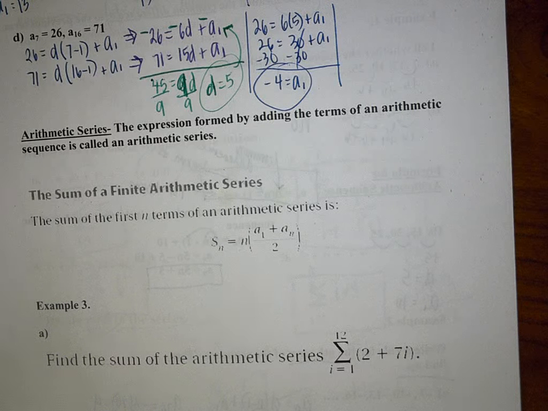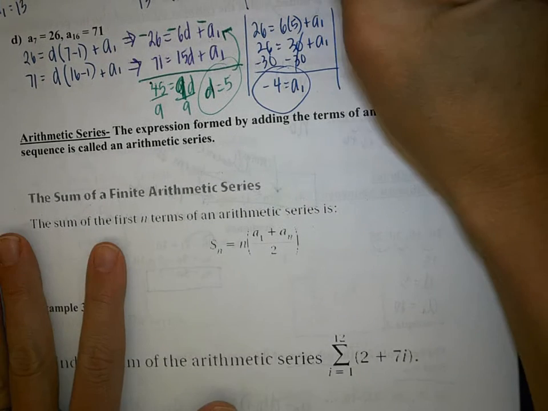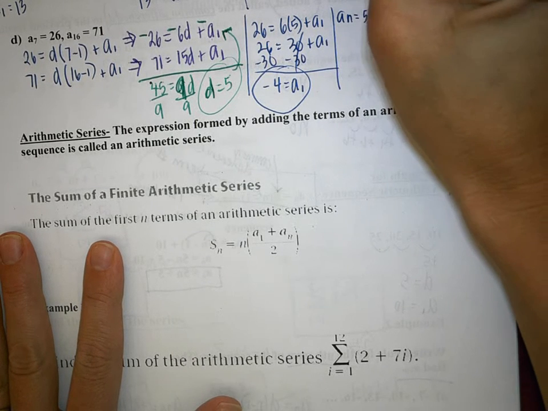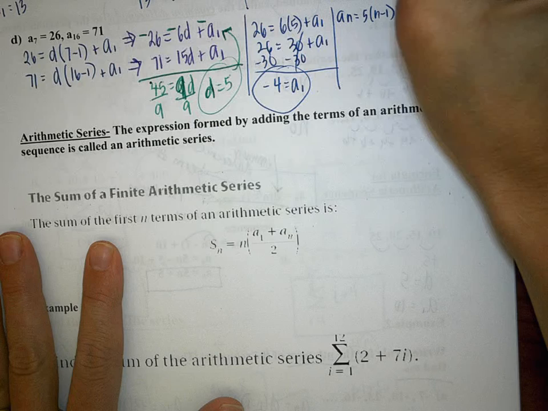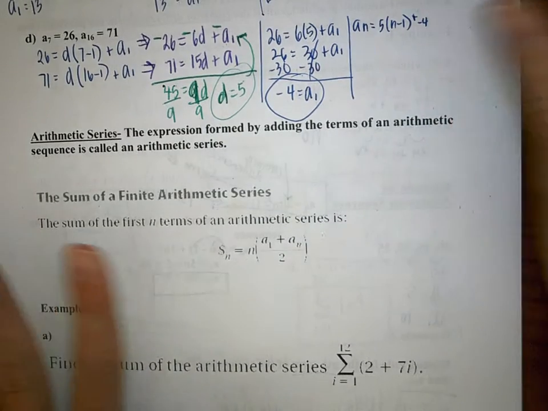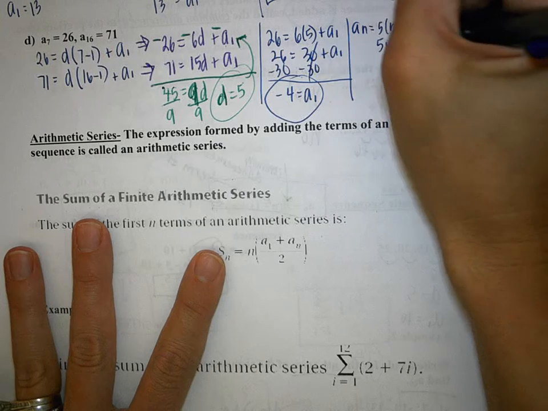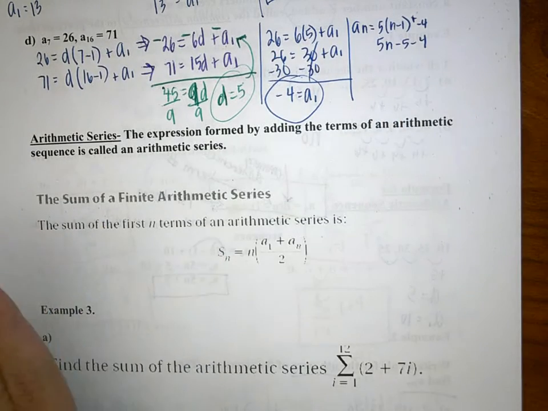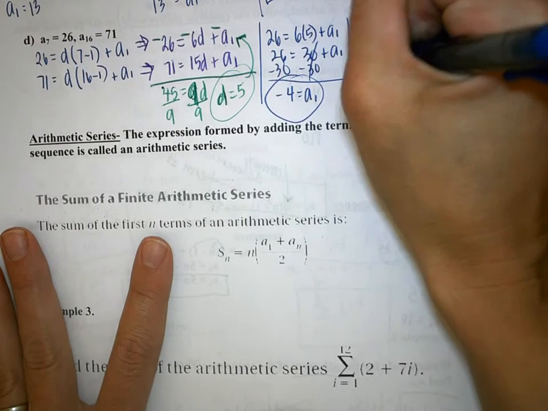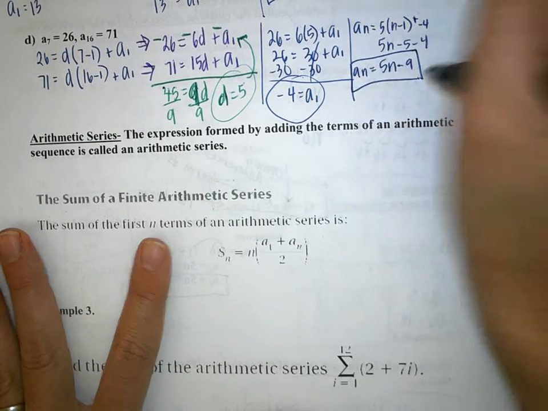Okay, so your nth term should have been 5n minus 9, and your 20th term is 91. So, here we go. Let's go through this. a sub n equals 5 times (n minus 1) plus a negative 4, or just minus 4. We distribute the 5 through, we get 5n minus 5 minus 4. Two negatives we add, and we get 5n minus 9. So my nth term is 5n minus 9.